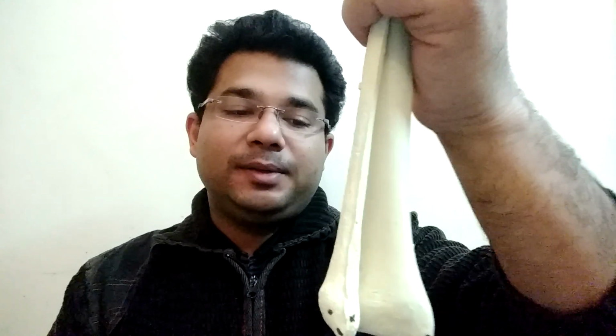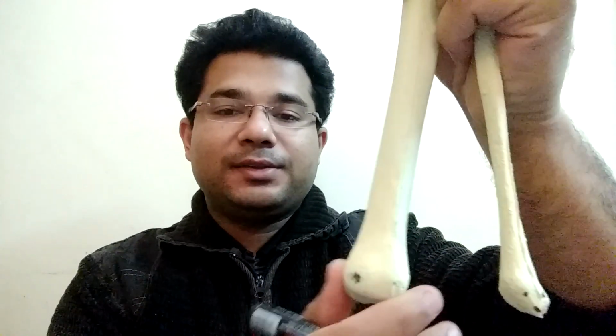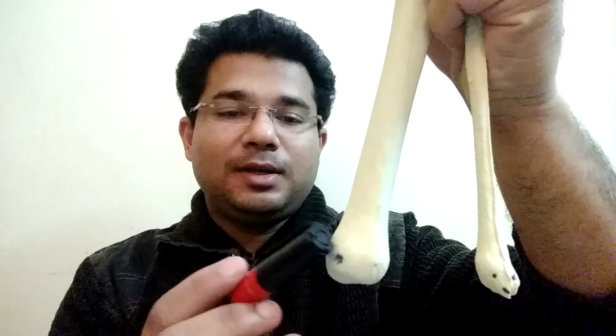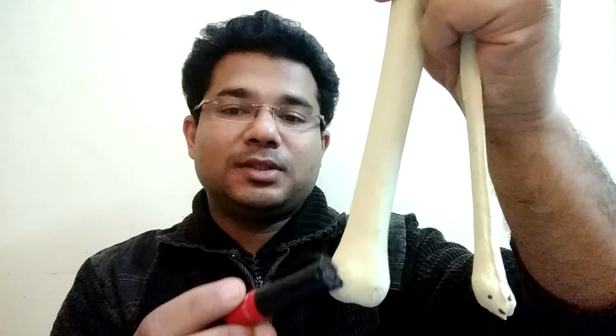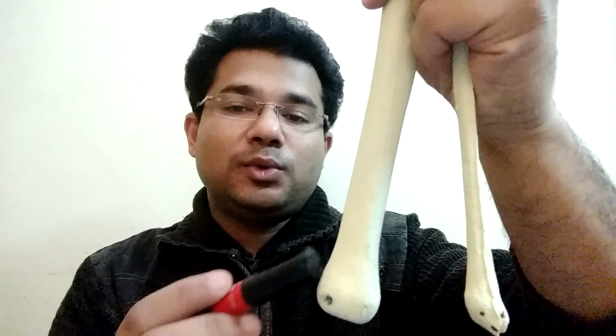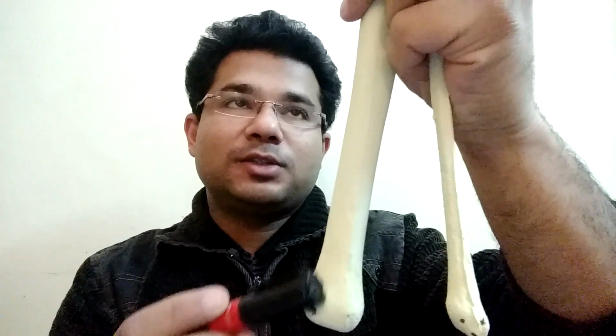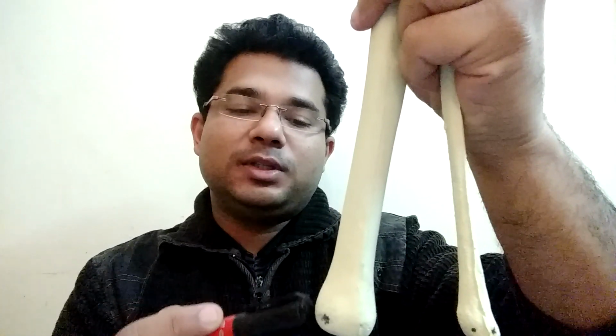Now, if you see the tibia laterally, you will see something like this. This part of the tibia is called the posterior malleolus. In the lateral view, this part is called the posterior malleolus.